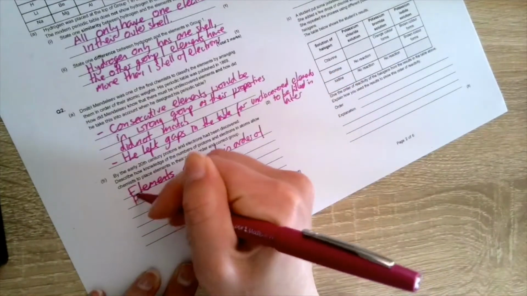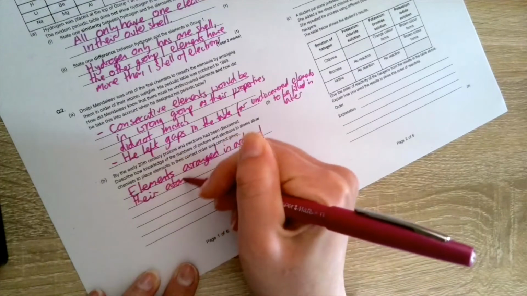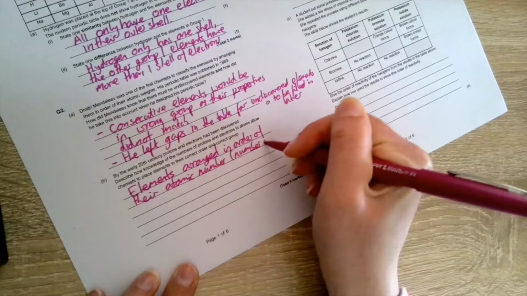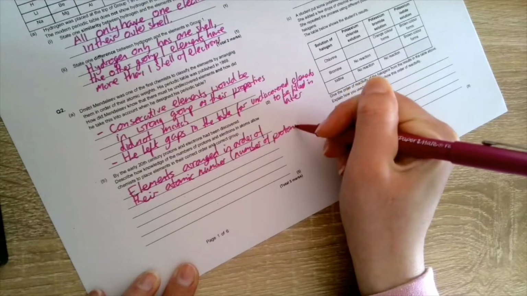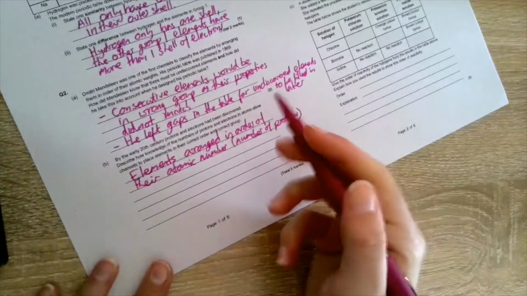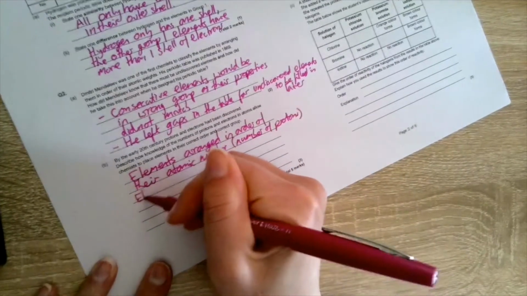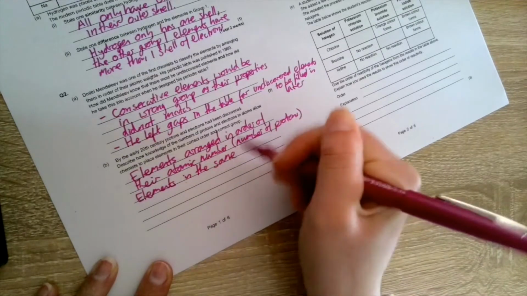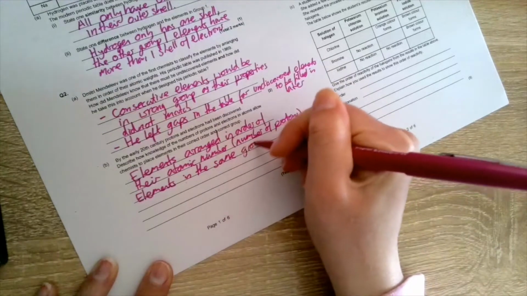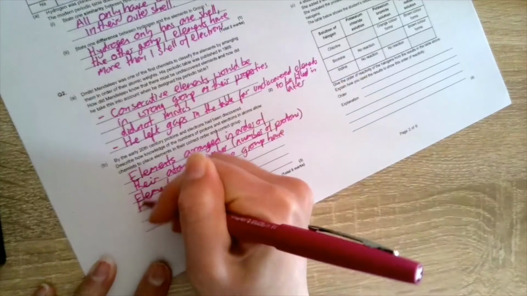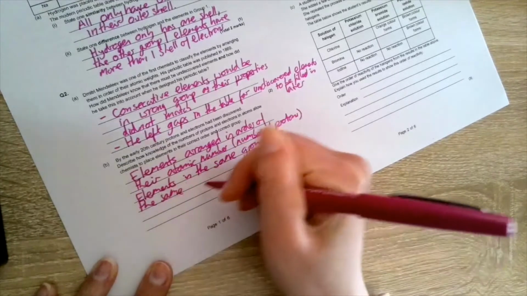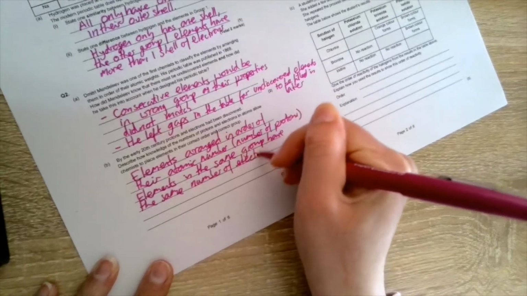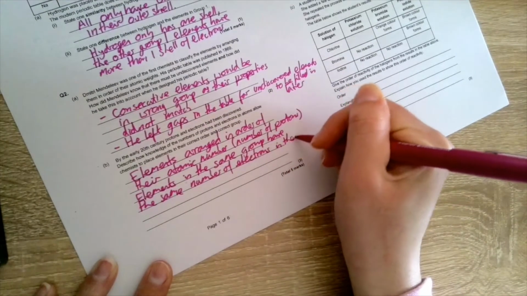So elements are arranged in order of their atomic number, number of protons, and elements in the same group, as we saw in question 1, have the same number of electrons in their outer shell.